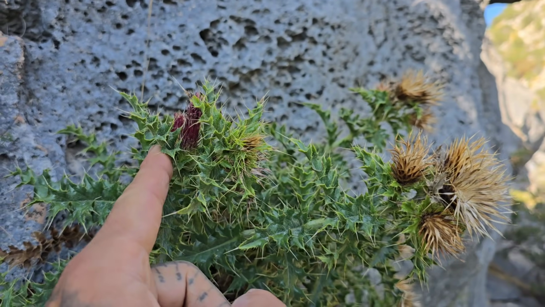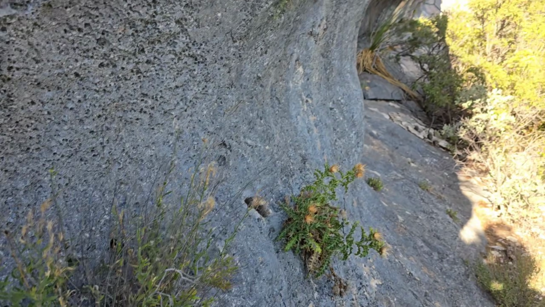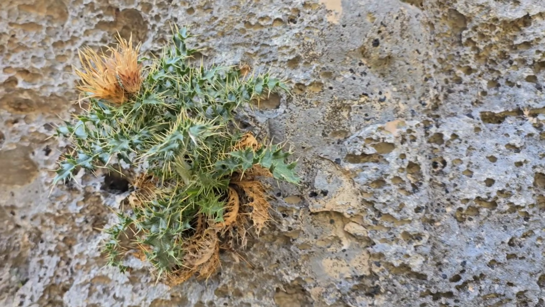Beautiful blood red blooms. I would surmise hummingbird pollination. And then there's these wasps that have been flying around. Somewhat intimidating. Oh yeah, they got little nests up there. There you go. Look at that. Look at that though. That's a cool thistle.